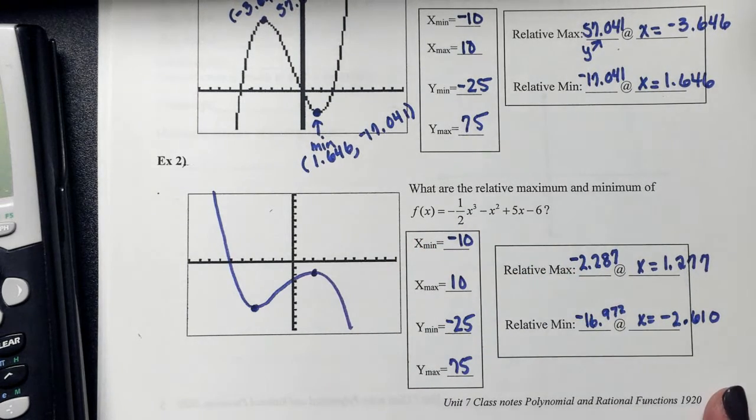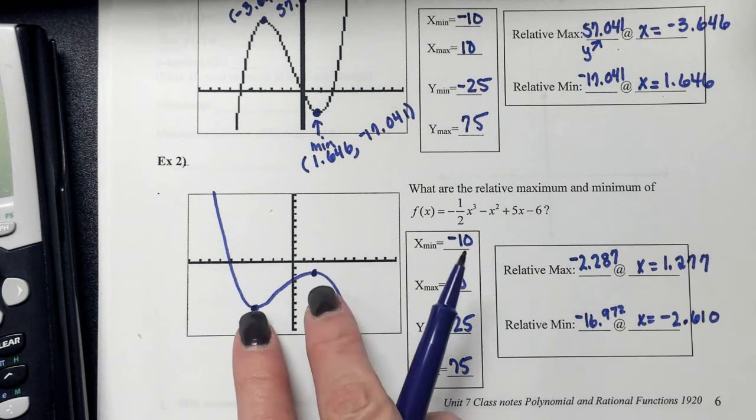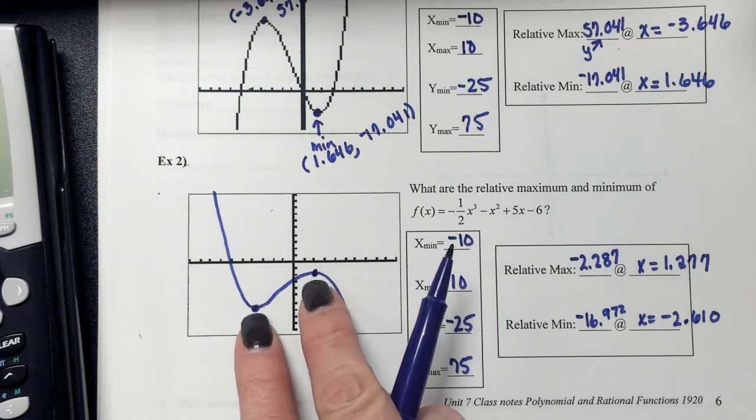So that's how you can find the relative maximum and relative minimum using your calculators. Like I said, until you get to calculus and you learn derivatives, you're not going to be able to find these points by hand.